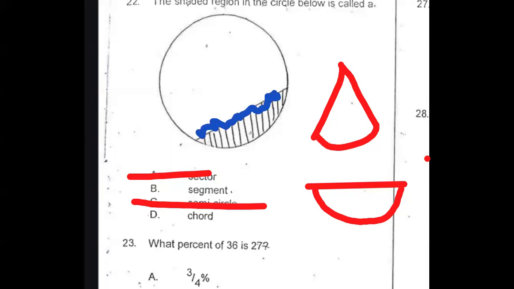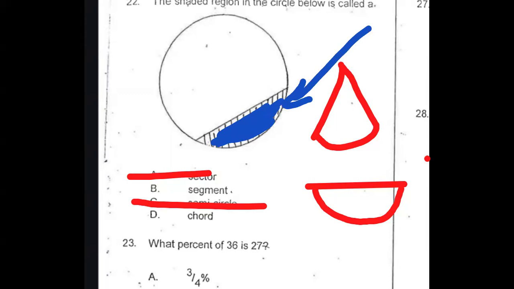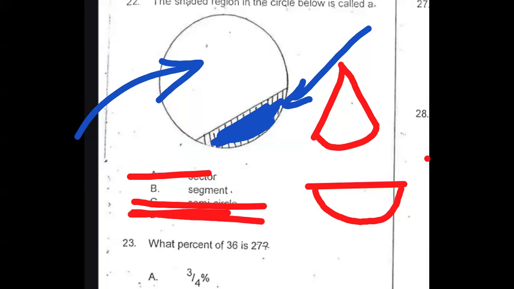That line is called a chord. The shaded region below the line is called a segment. This would be called a minor segment, and this would be a major segment, right? So the shaded region is actually a segment.